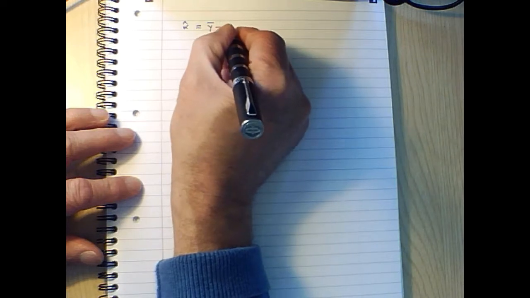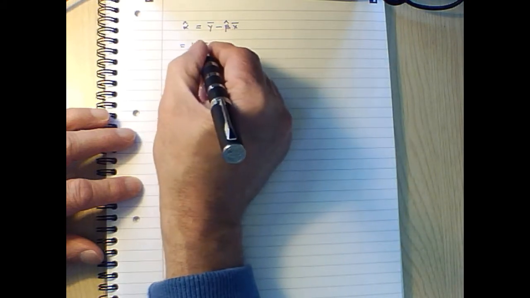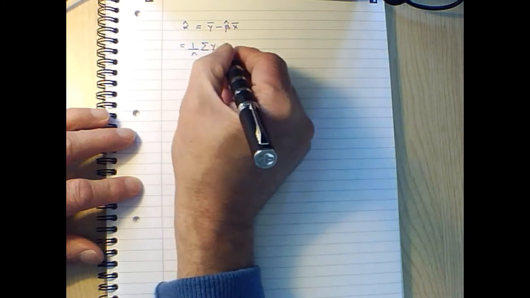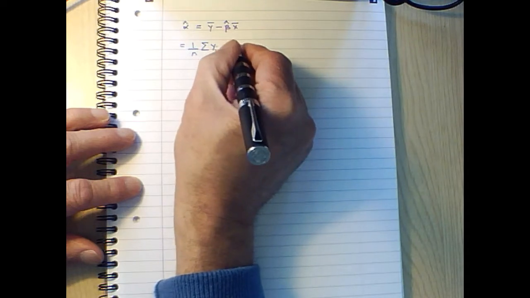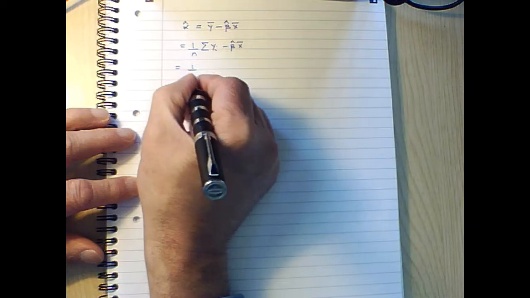In this video, we're going to derive some of the properties of the least squares estimate of the intercept in the regression model. So first of all, we write down the expression for the intercept, which is alpha hat equals y bar minus beta hat x bar. We can write y bar as 1 over n times the sum of y. We subtract from that beta hat x bar.